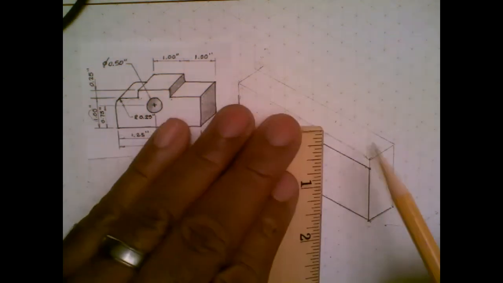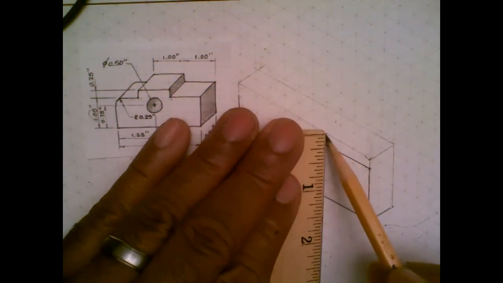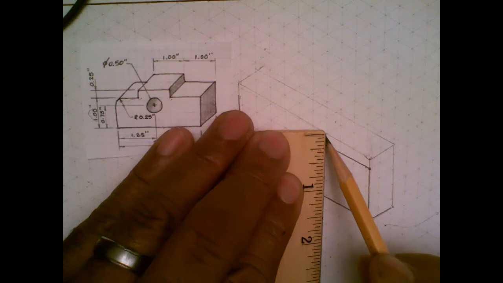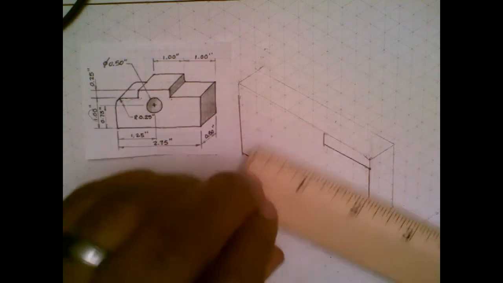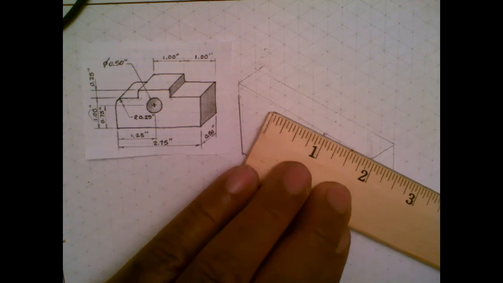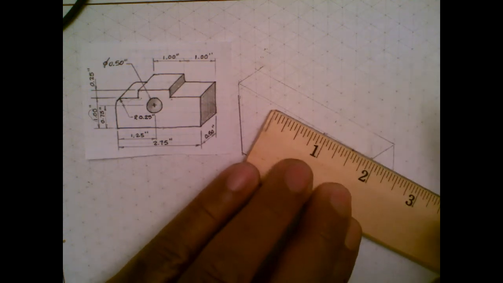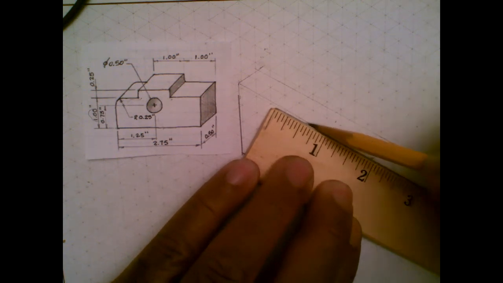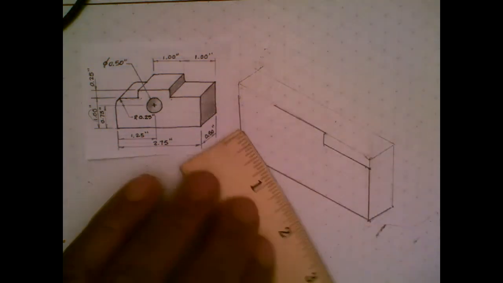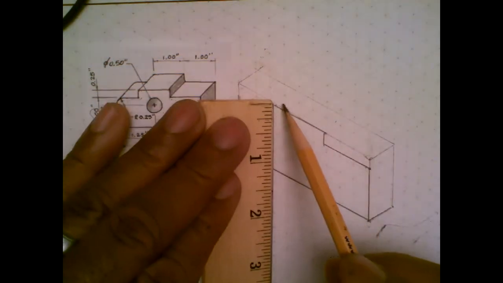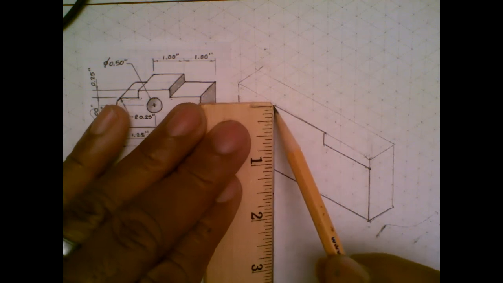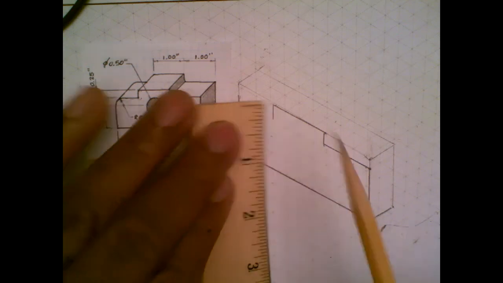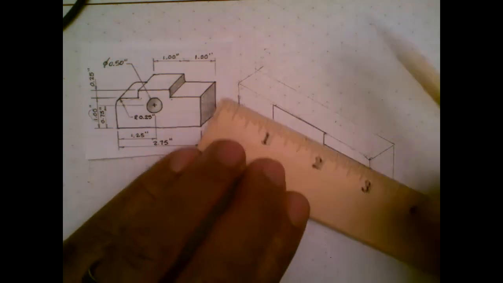From there, I come up 1/4, which should take me to the top of the box. 1/4 or 0.25. From that point, I come over 1 inch. I come down 0.25. And then these should match up.